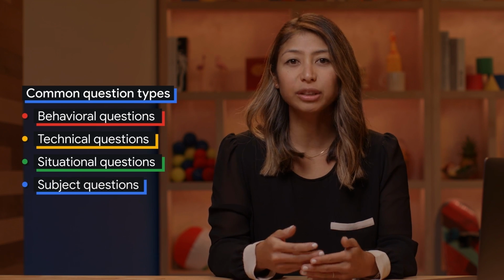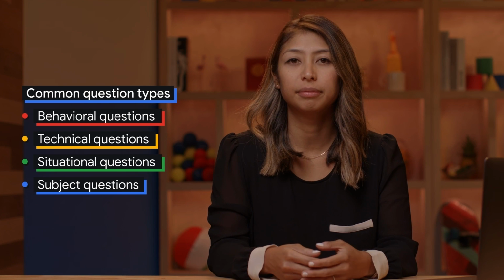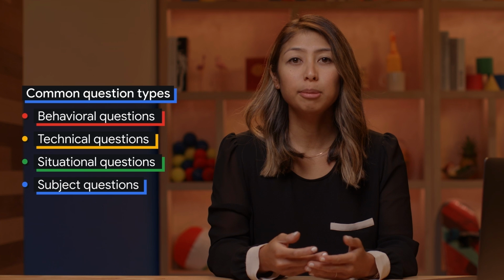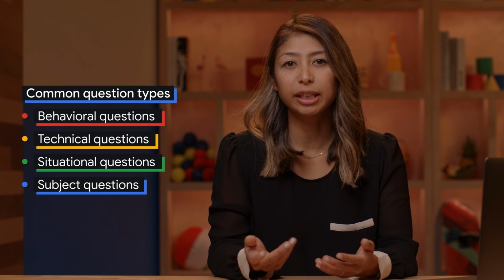Subject questions ask you to share what you know about specific topics related to the industry. For example, you may be asked to explain how data moves through the cloud using the stages of the data journey. If you don't know the answer to a question, remember that's not unusual in this fast-paced industry of data analytics. Just explain that you haven't learned that skill yet, but that you are committed to learning what you need to be successful in that role.